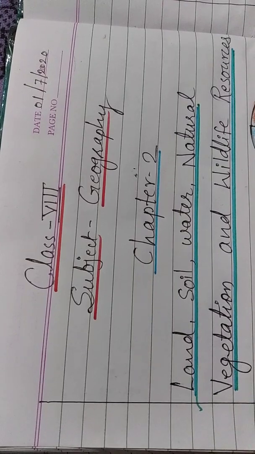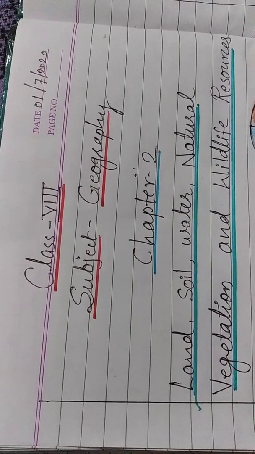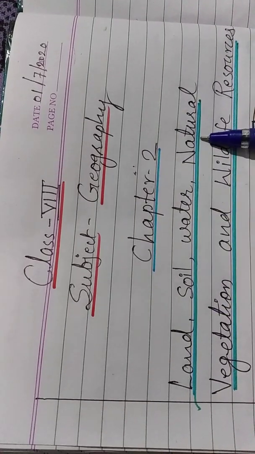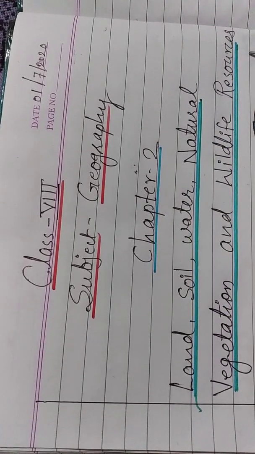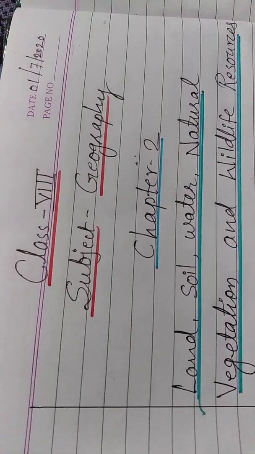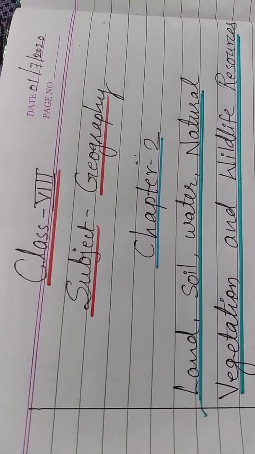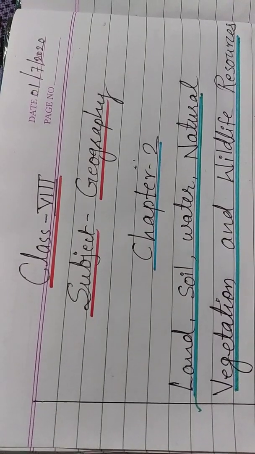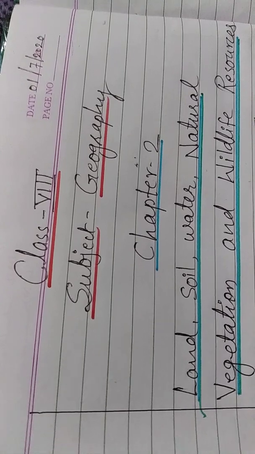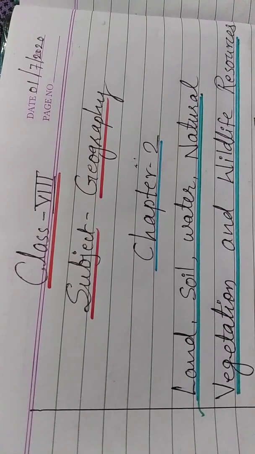I am Apuja Mishra and today I am going to teach you Geography Chapter 2, Land, Soil, Water, Natural Vegetation and Wildlife Resources. In the previous class, I was explaining to you about resources. Resources means anything that can be used to satisfy a need. There are three types of resources: natural, human and human-made resources.